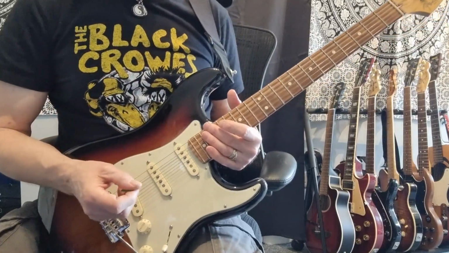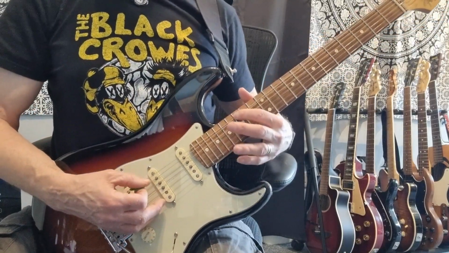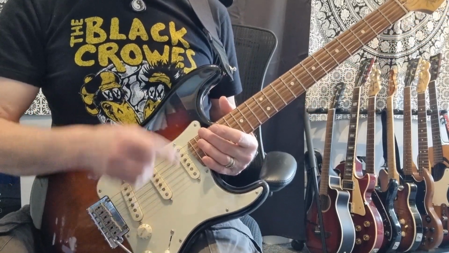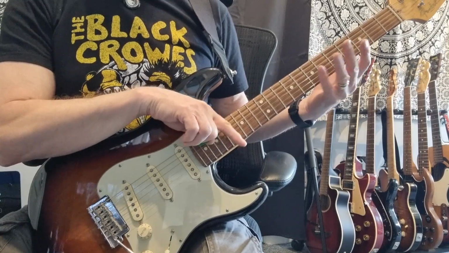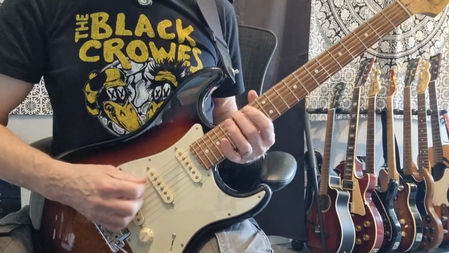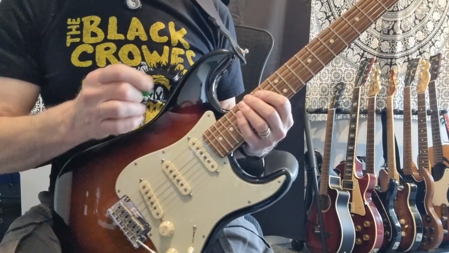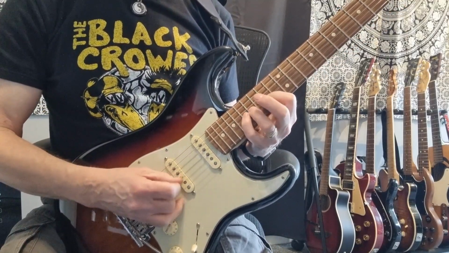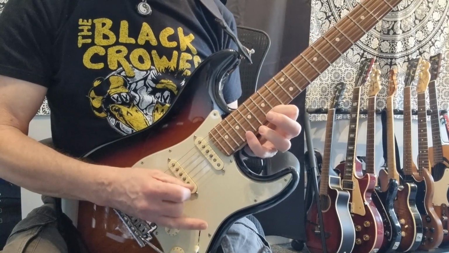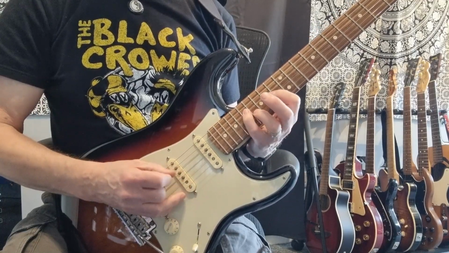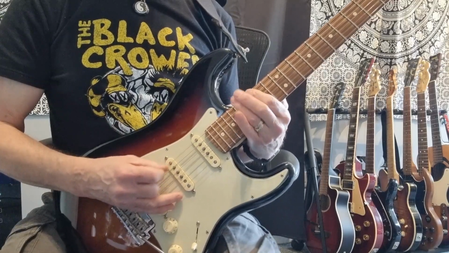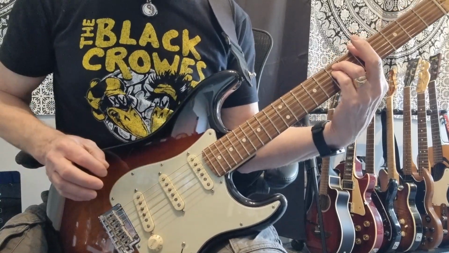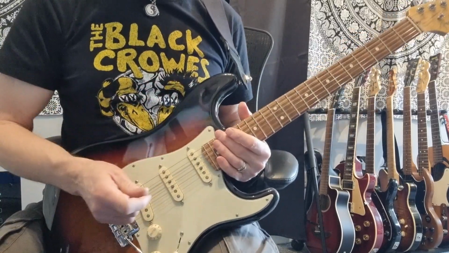Fifth position starts on the 15th fret of the low E. We're getting up to the dusty end now, but fear not, this is the last position before things start repeating. So it starts on the 15th fret, and sounds like this. Finish on the A if you want, so you can hear it.